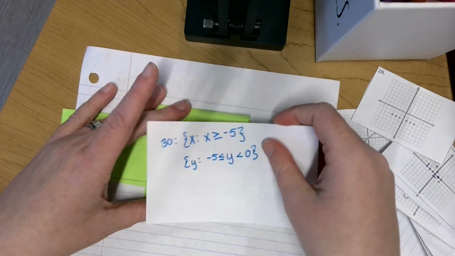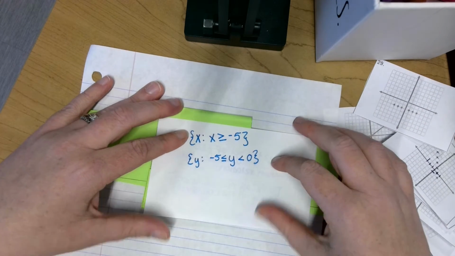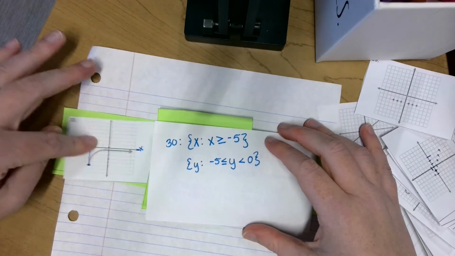So just so you can see the domain and the range again, I'll leave that up there for a second.